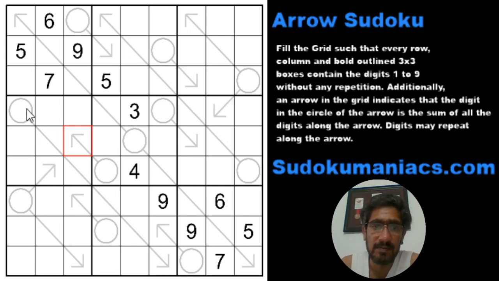So for example, if I were to look at this arrow, it passes through 1, 2, 3, 4, 5 cells. Now 5 cells, 5 digits adding up to 9, which is the maximum number, right? Not necessarily 9, but it has to be maximum 9.